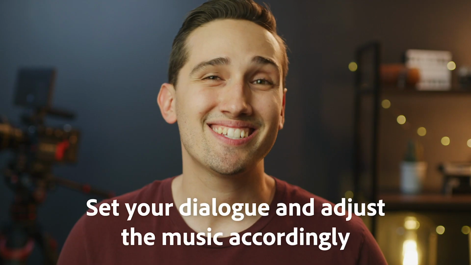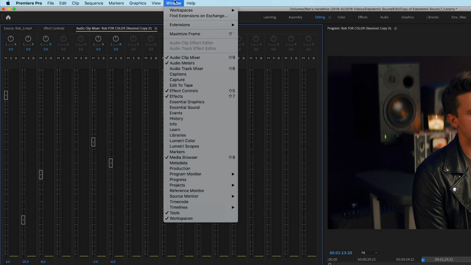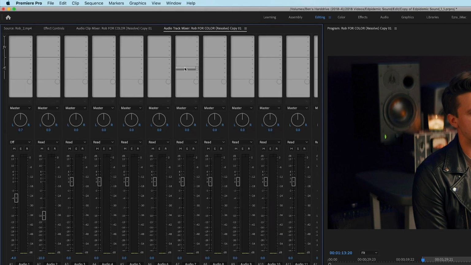Now, when it comes to setting proper music levels in your films, the answer is pretty simple, honestly. Set your dialogue and adjust the music accordingly. Aim to have your dialogue around -12 dB and adjust the volume so it averages around there. Using the audio track mixer, you can see how loud the audio is from that specific track. This is different from the audio clip mixer. So go to the top in Premiere Pro and you'll be able to find the audio track mixer if it's not already in your panels.